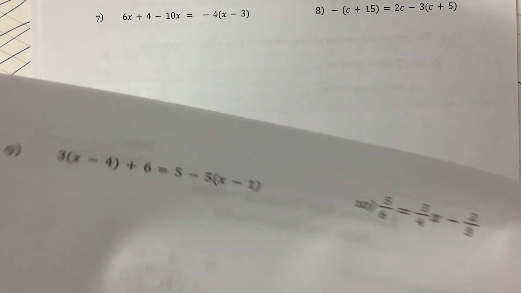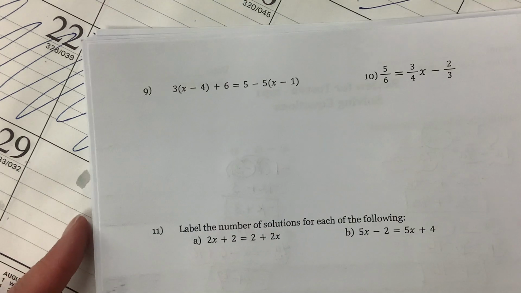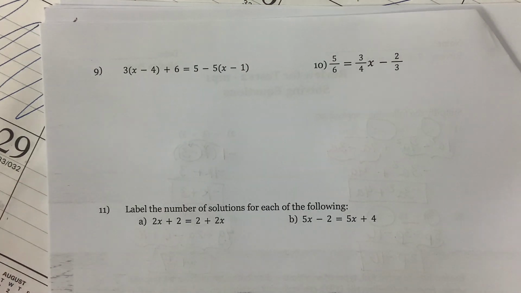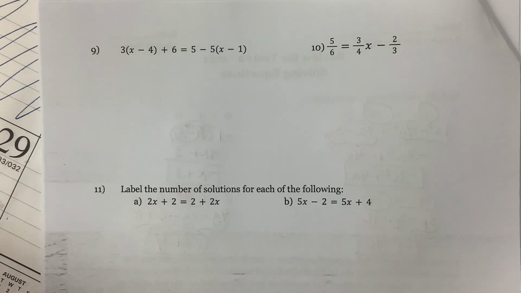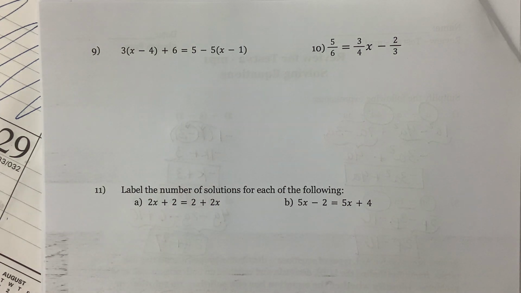Of course, it's on the back. Why wouldn't it be? It's always so much more difficult on the back. Here we go. These are, again, a lot. There's a lot going on here, so let's just start with some distribution.